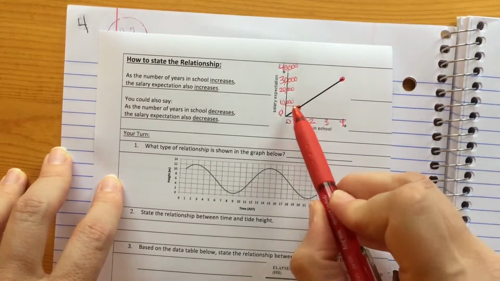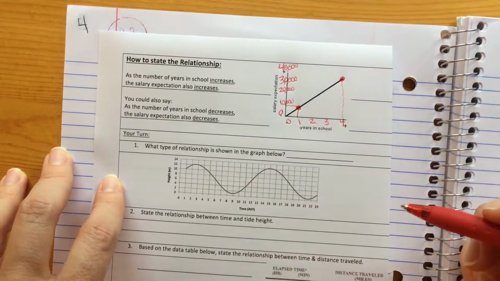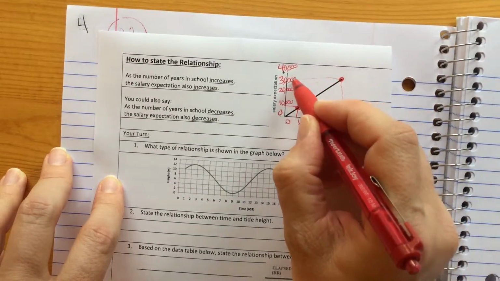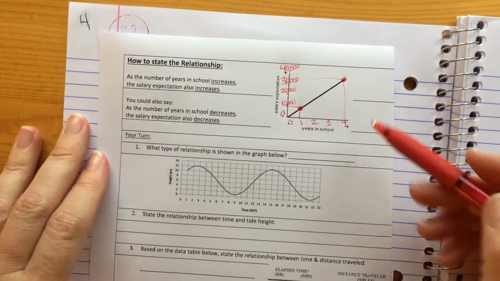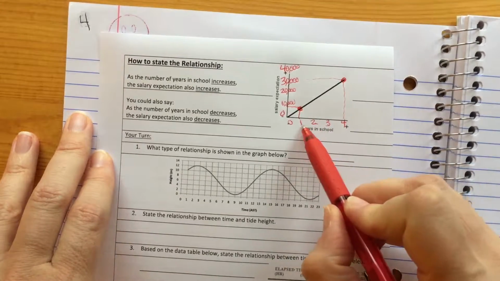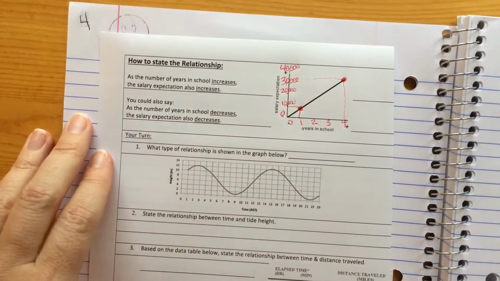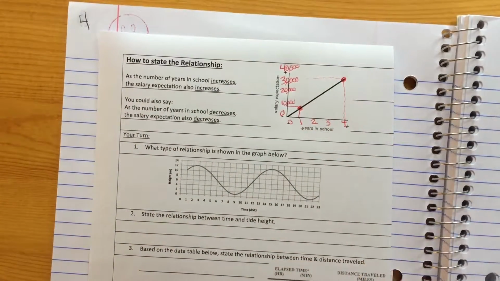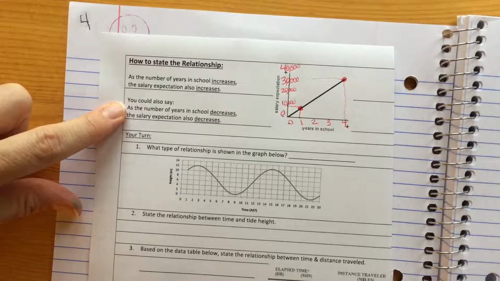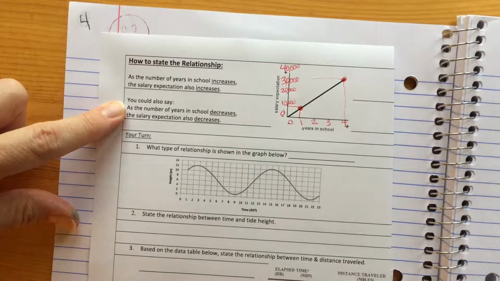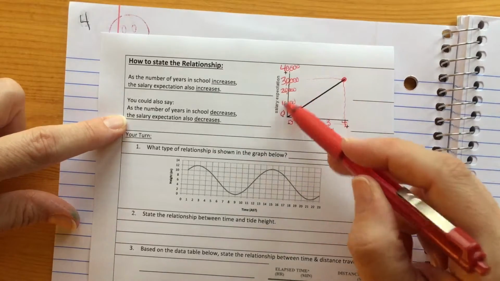So 1 year after high school, you would expect to make $10,000 a year. If you are in school for 4 years after high school, then maybe you could be expected to make $30,000 a year. So these numbers might not be accurate, but it gives you the idea that as the number of years in school increases, then the salary expectation also increases. So it's a way to help you see what the relationship is so that you can state it like this. You could also state it in a negative way. As the number of years in school decreases, then the salary expectation also decreases.